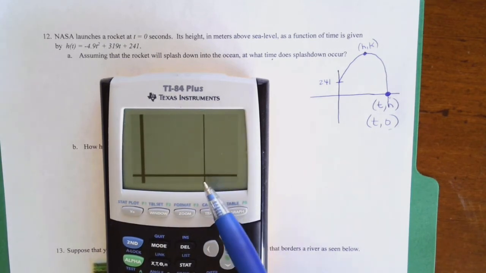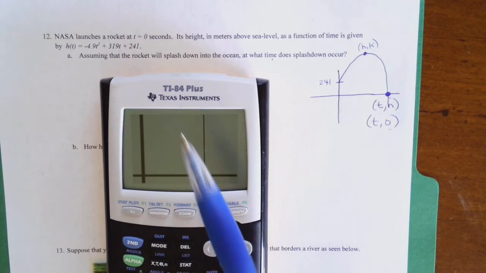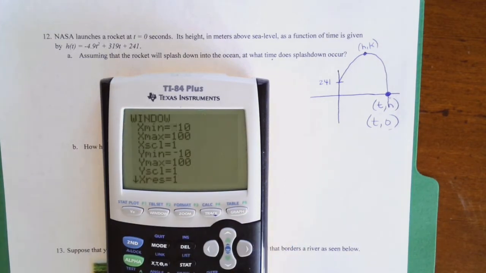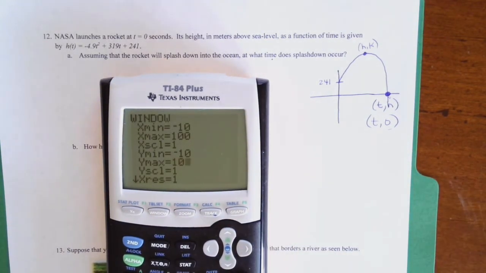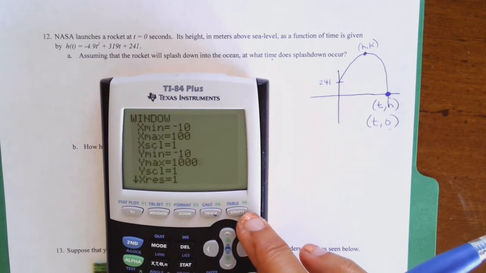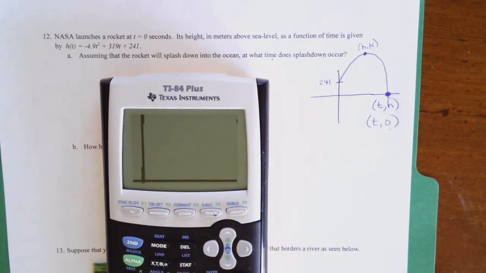All right, so x max is here. I see where it hits the ground. What I don't see is the vertex, which again is y max. So now I'm going to go back to my window, leave x max alone because that was fine, and change y max to 1000. Increments of powers of 10. Hit graph.